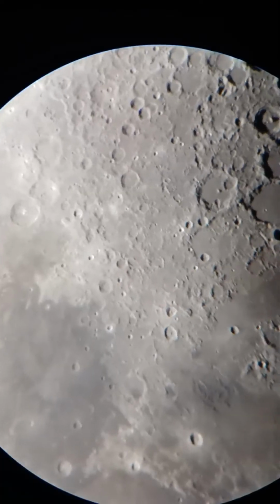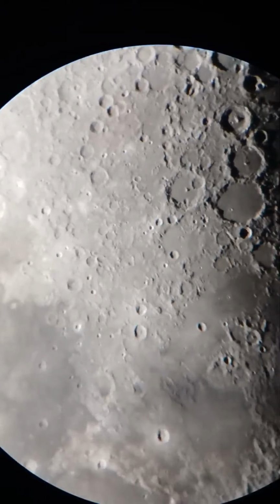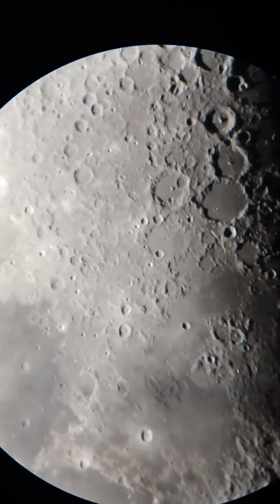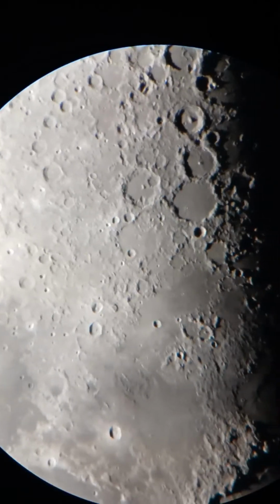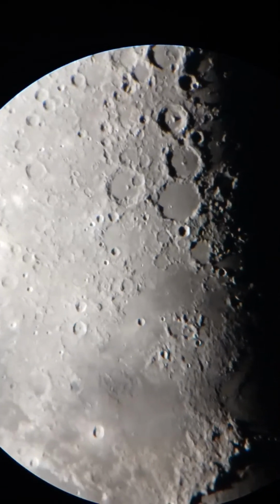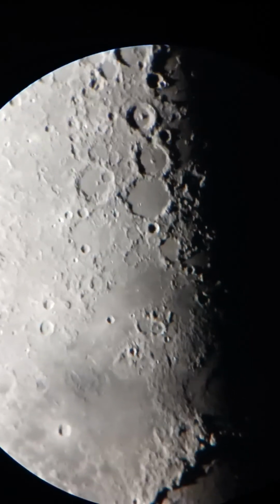Saturn is actually rising earlier and earlier in the evening. So by late fall, it should be up quite a bit by this time. But right now, we just don't have it viewable. It's still a little bit too low on the horizon.